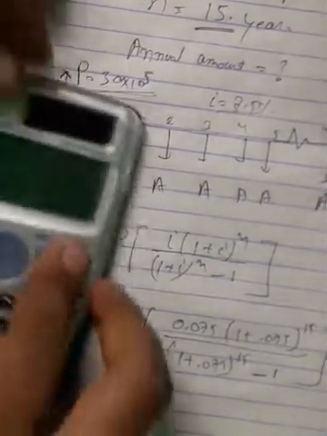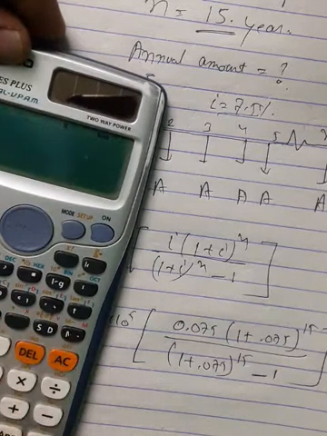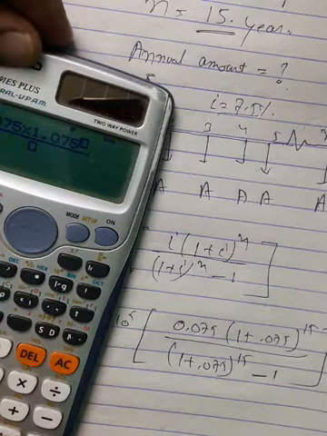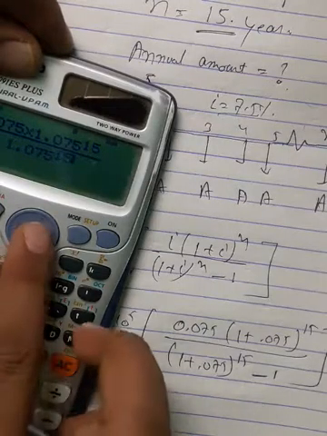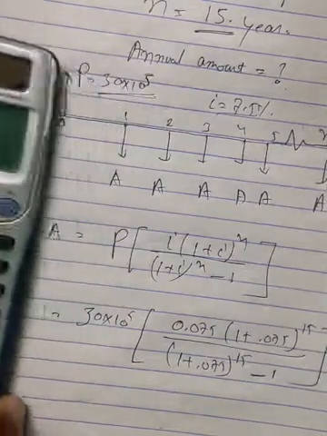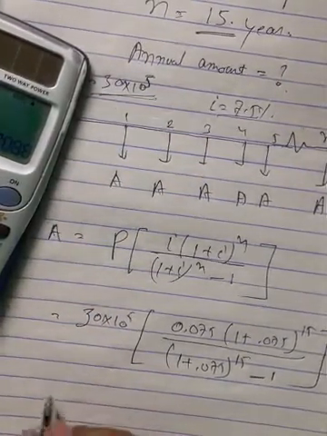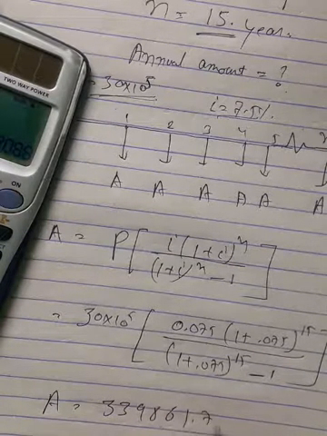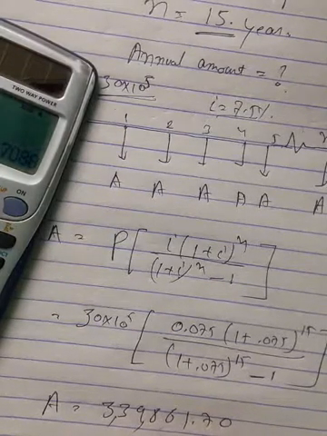Put it in the calculator. So you get the annual amount 339,861.70, which means you have to pay about 3,39,861 rupees to the bank annually.